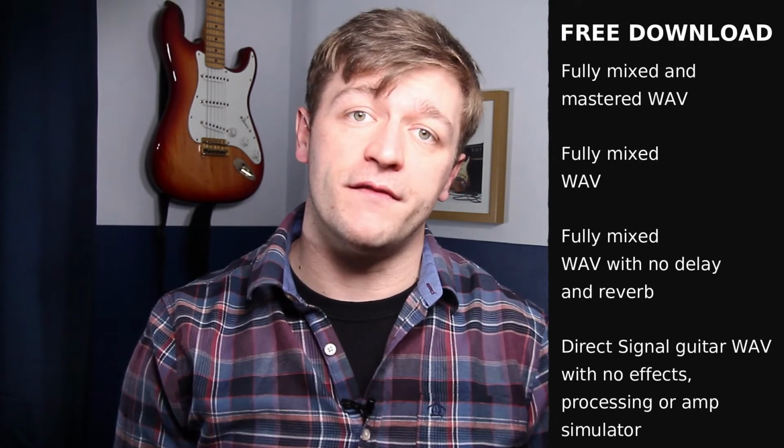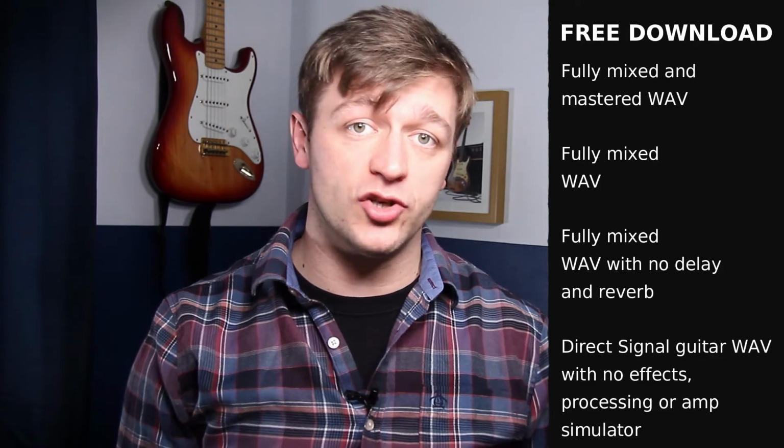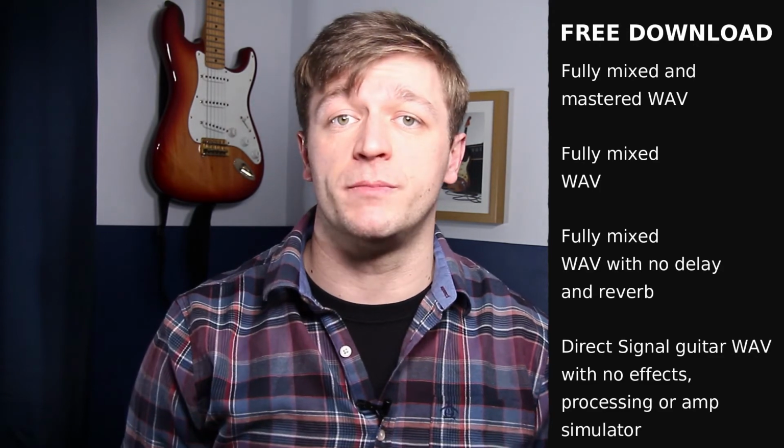So that was the guitar part. Now this is what you're going to get with the free download. If you do like the guitar part but it's not in the right key for you, I've made this guitar part available in loads of different keys, so just check out the link in the description box and you'll find the same part in loads of keys as well.